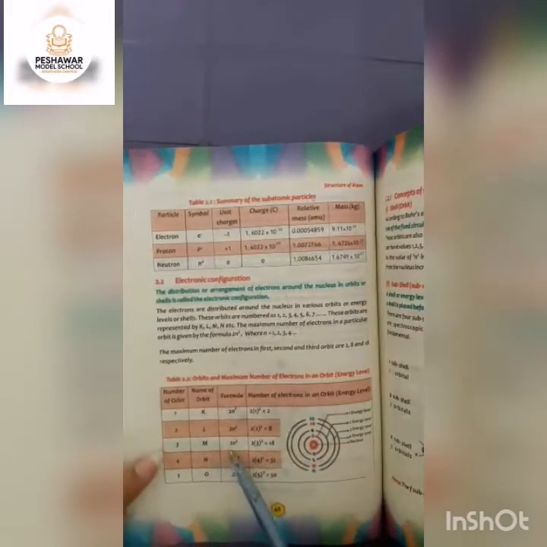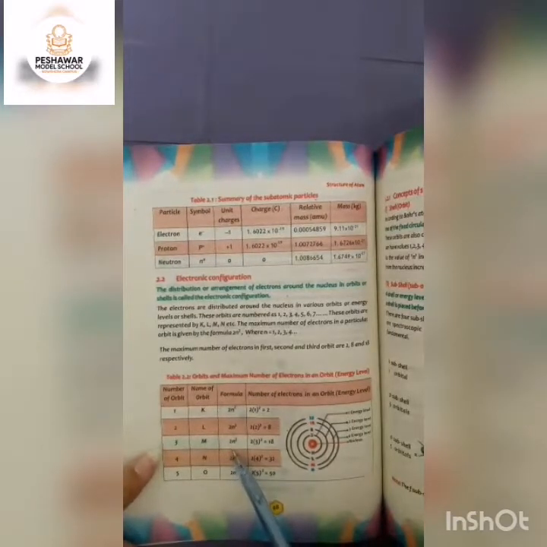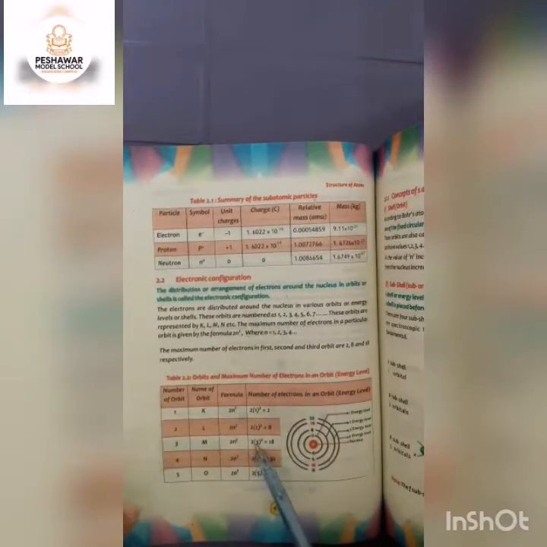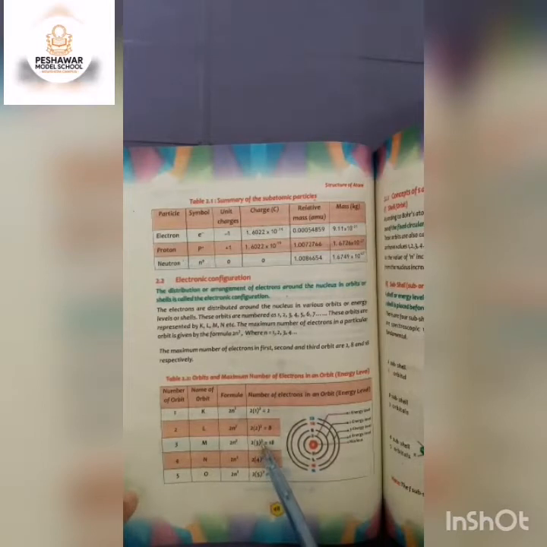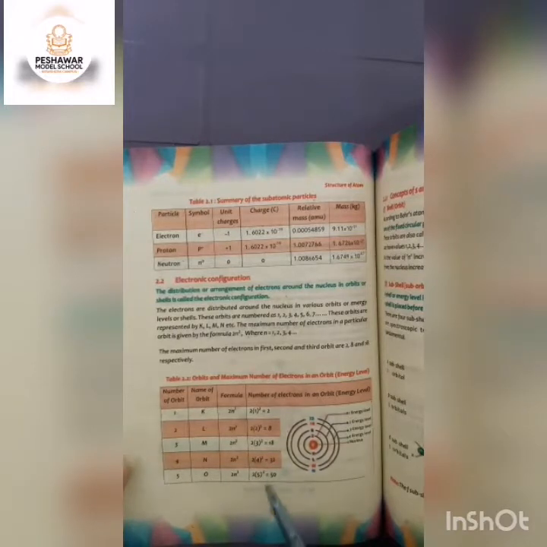Now number third. If you want to find out the number of electrons in the third shell, through this formula we will find out. n shows the number of shell. M is the third shell. Write 3 in the bracket. 3 threes are 9, 9 twos are 18. The third shell will occupy a maximum of 18 electrons. Now number fourth. Number of shell is 4. Write 4 in the bracket. 4 fours are 16. Multiply 16 with 2, and the answer will be 32. It means that the fourth shell occupies a maximum of 32 electrons.